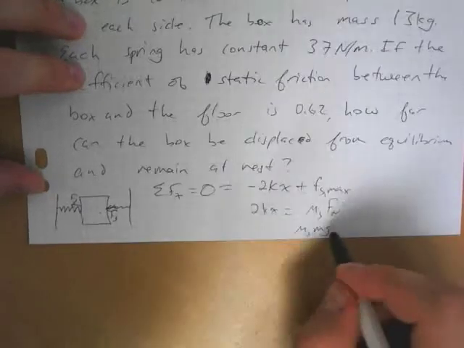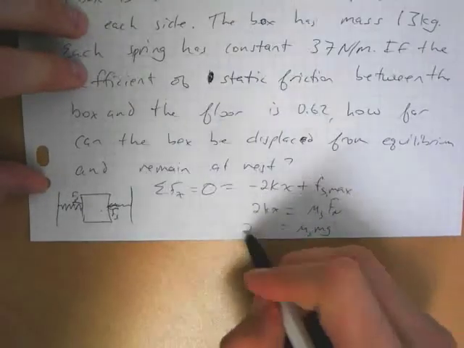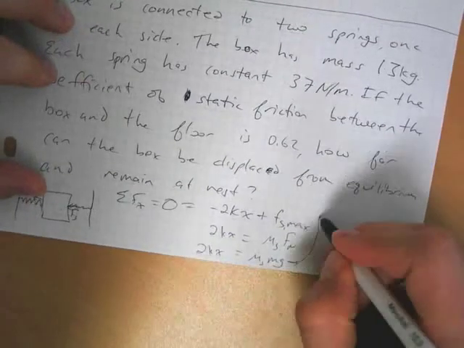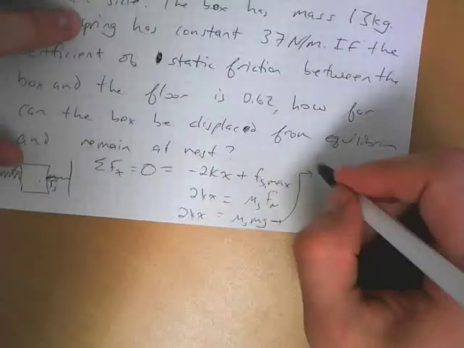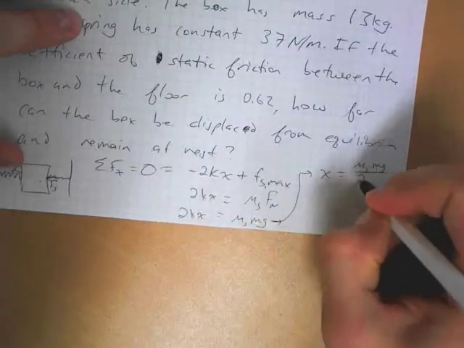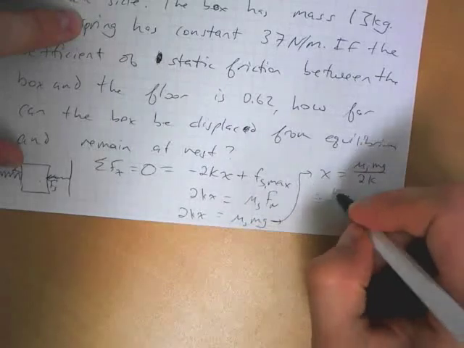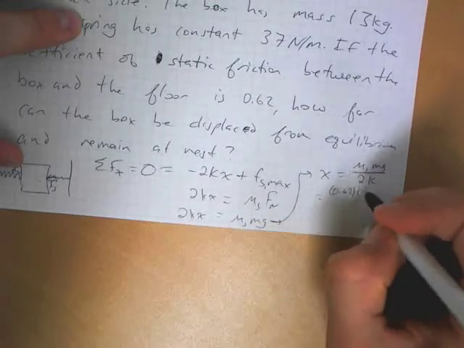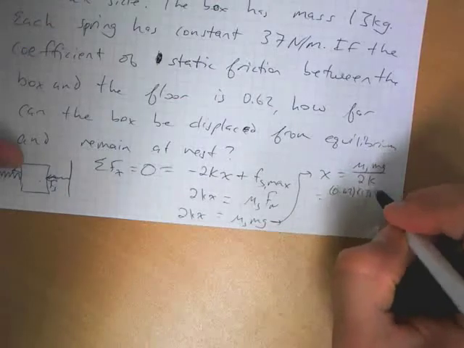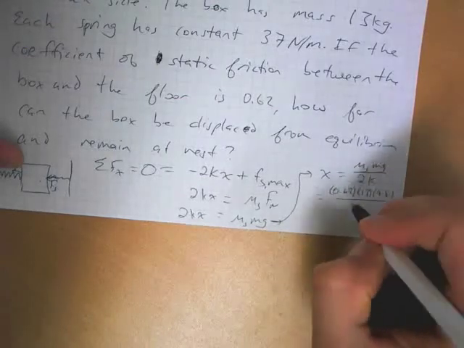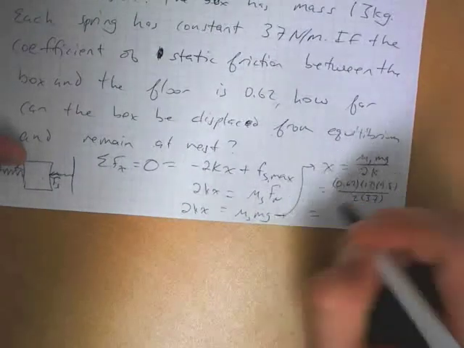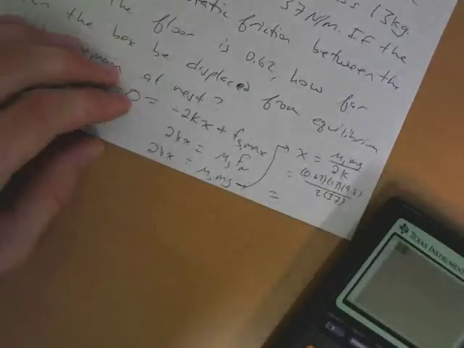And if we rearrange that, we get that the distance we can be displaced from equilibrium is mu sub s mg over 2k. And then we can plug in values: 0.62 times, where's the mass of the box? 13, times 9.8, over 2 times 37.